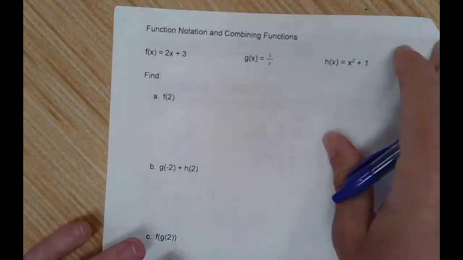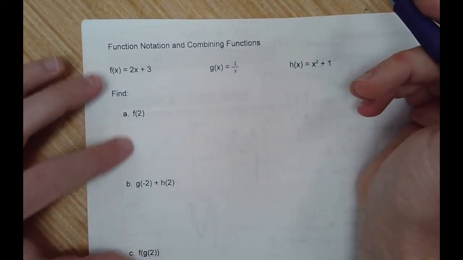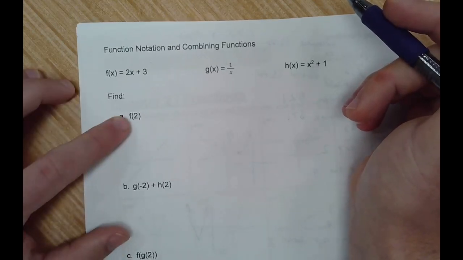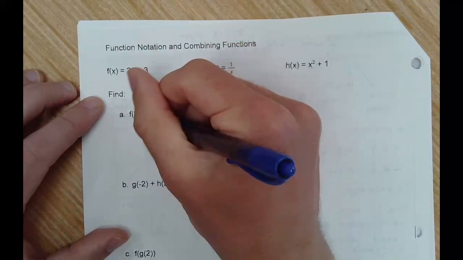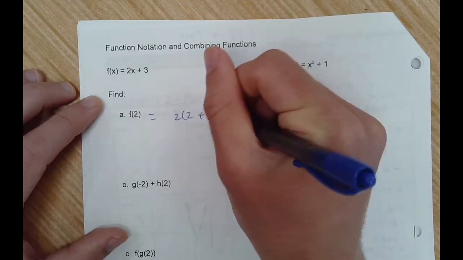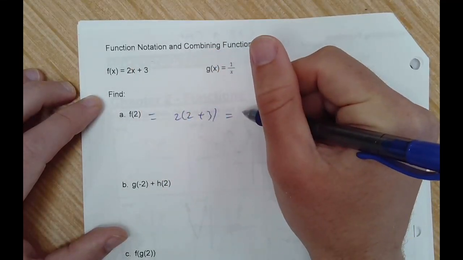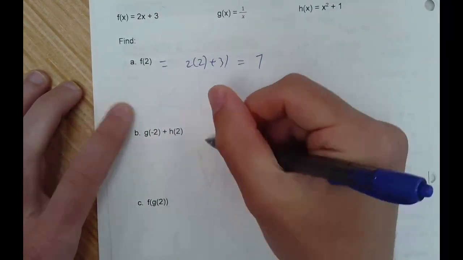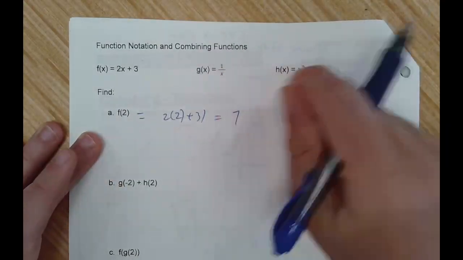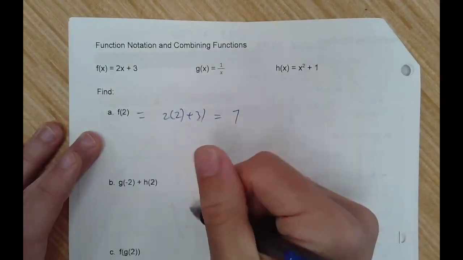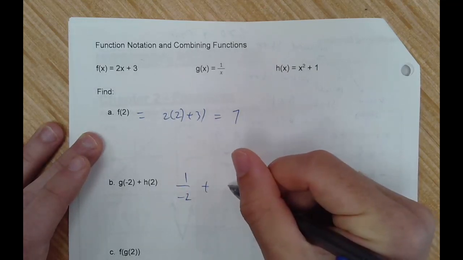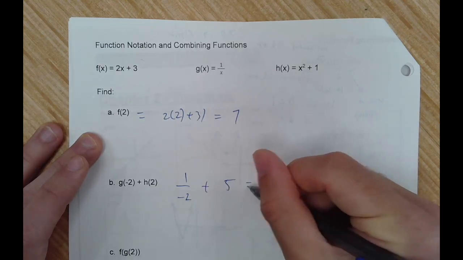Okay. Function notation and combining graphs. So this is pretty straightforward. These first two here, you're just plugging in 2 for x. So f of 2, right? That's just 2 times 2 plus 3. That's just 7. G of negative 2 plus h of 2. You're just doing two different functions at once and adding them together. So 1 over negative 2 plus 5, right? So that's 4.5.